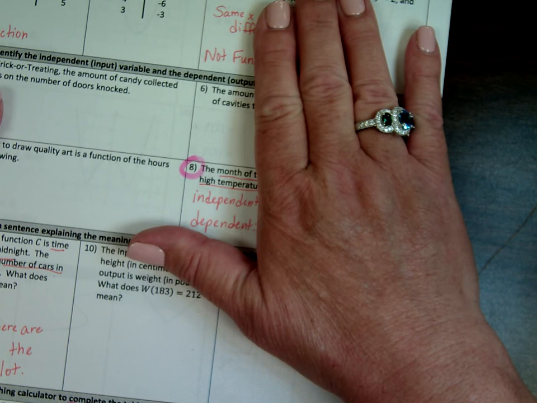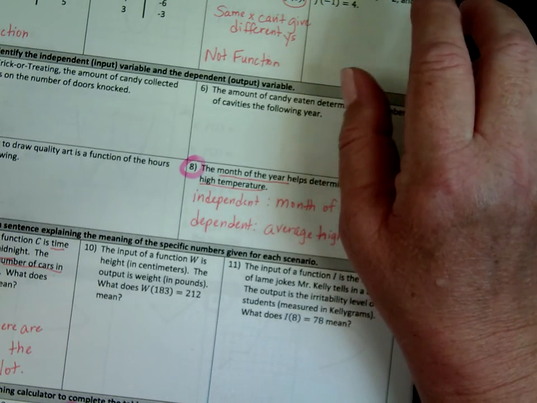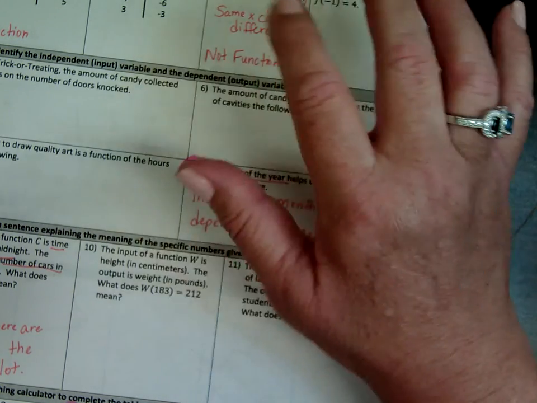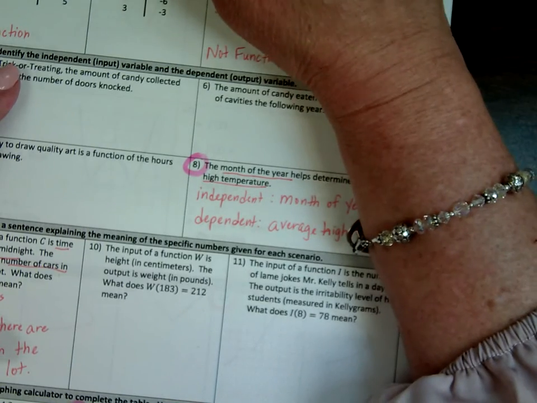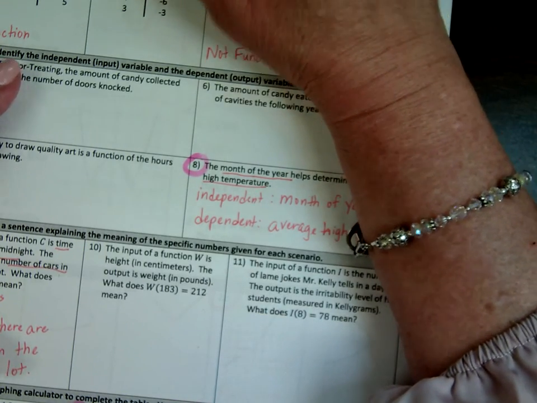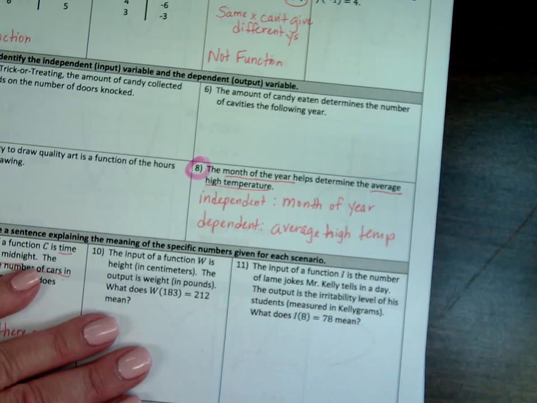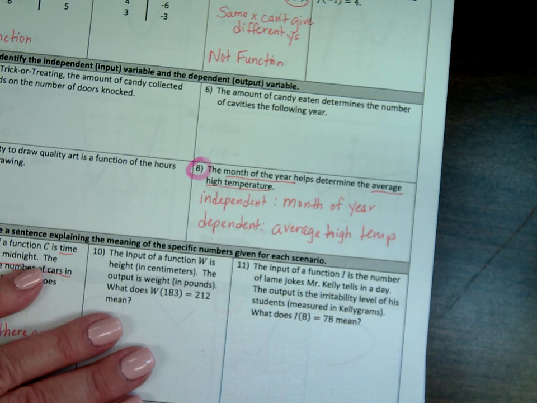So the two things you have coming at you that are due. The first one is to complete 1 through 24, and I'm going to stop sharing my screen and go back to the regular. What you're going to do is when you finish them, you're going to either send me a picture of them, email me a picture of them, or you can, it says they're due today.